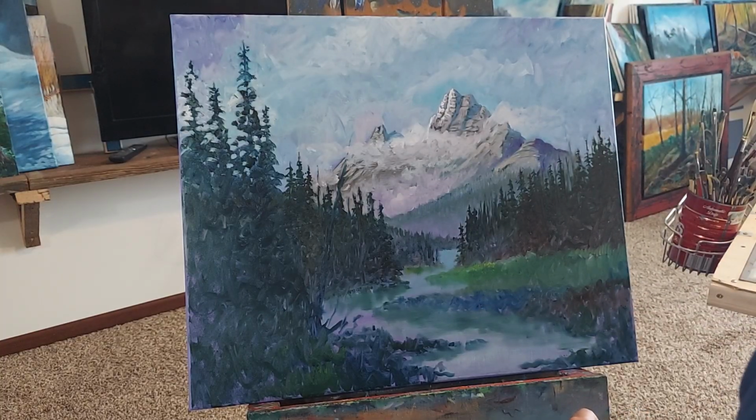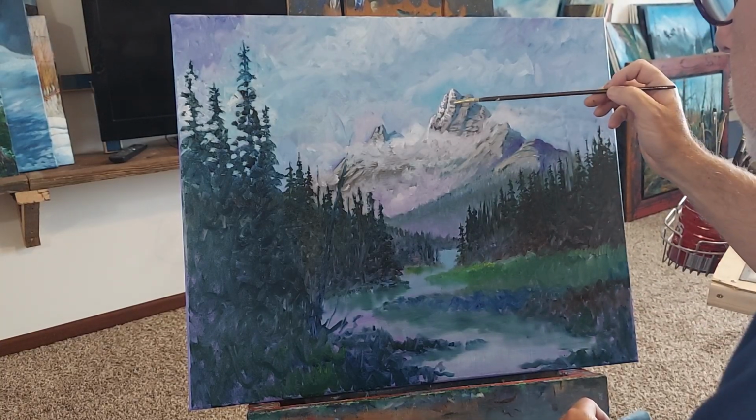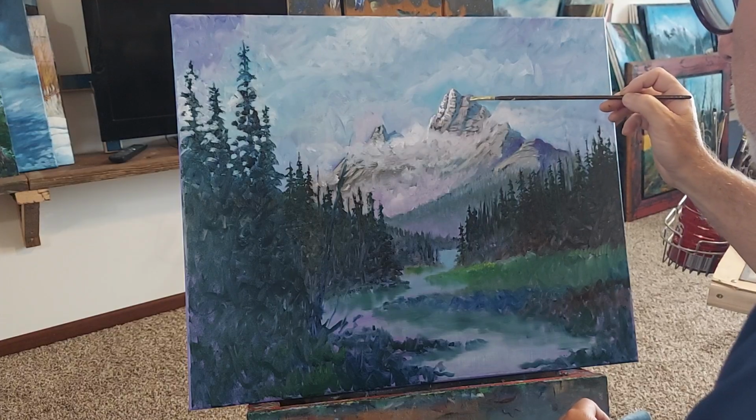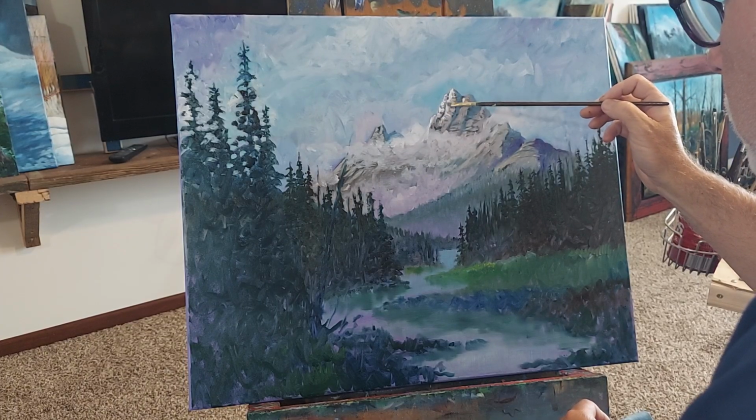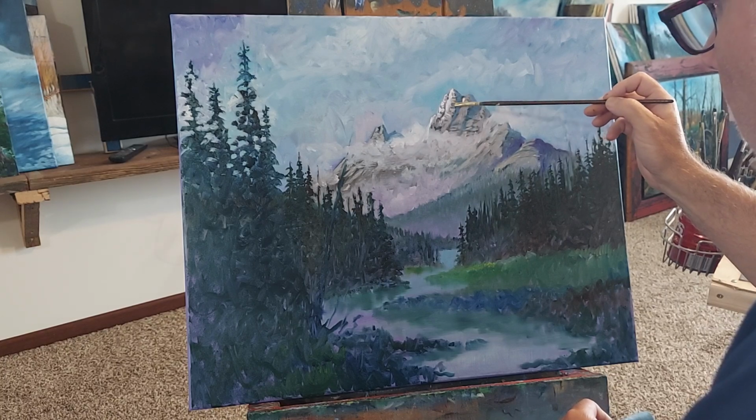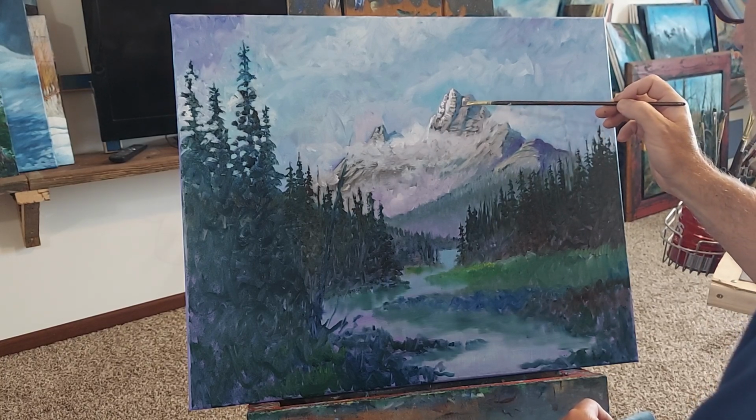Kind of don't like that rounded shape right there, so we'll fix that a little bit.